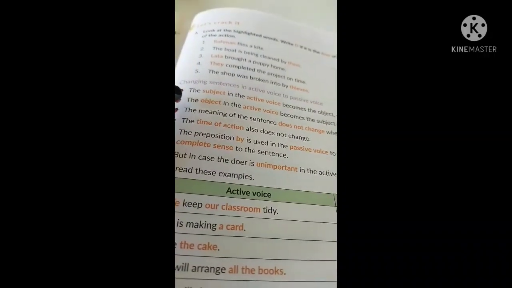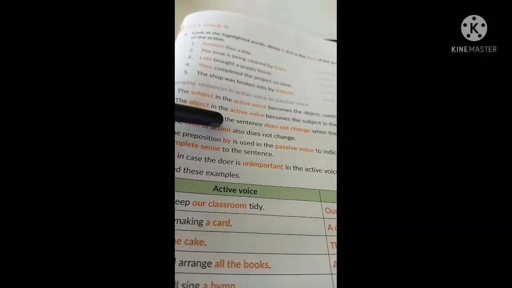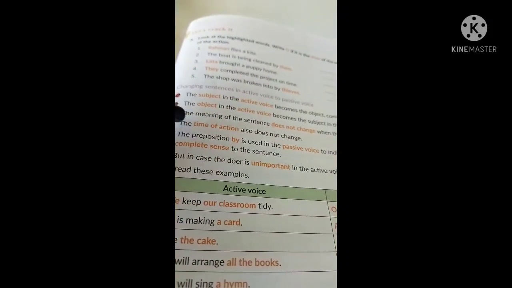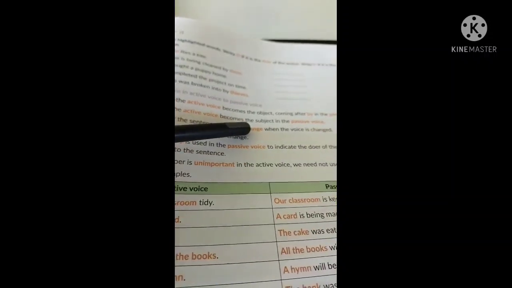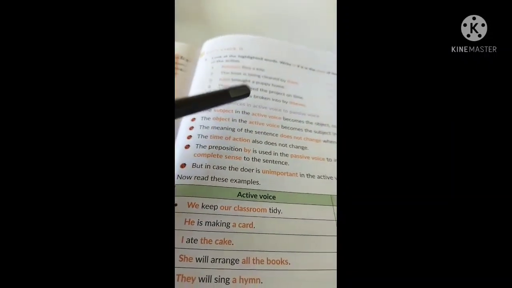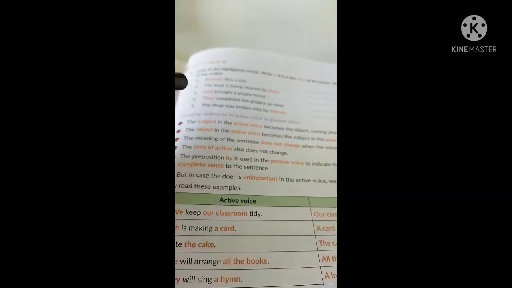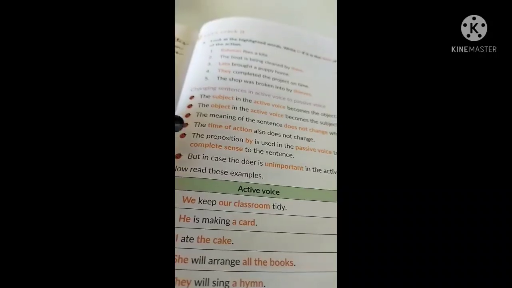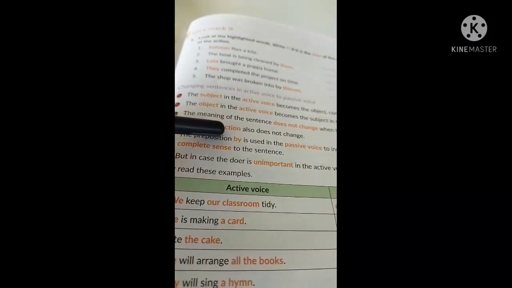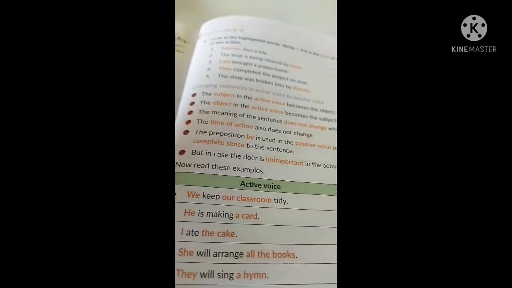Number 2, the object in the active voice becomes the subject in the passive voice. Third point, the meaning of the sentence doesn't change when the voice is changed. Voice is used to describe whether a verb is active or passive. The meaning of the sentence does not change. The time of action also does not change.